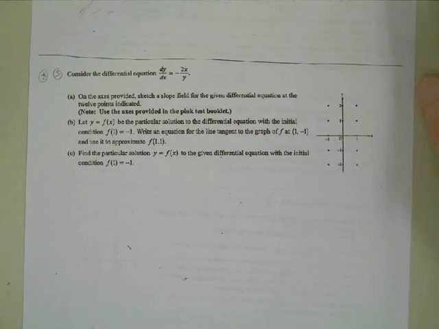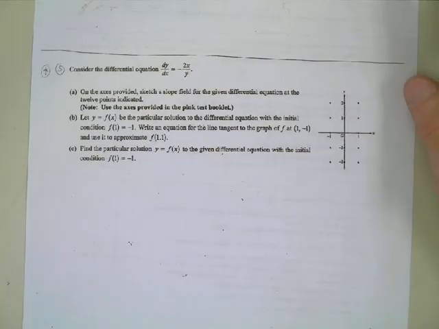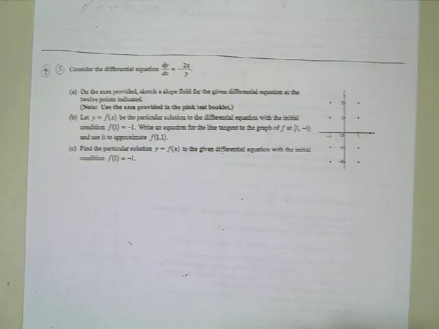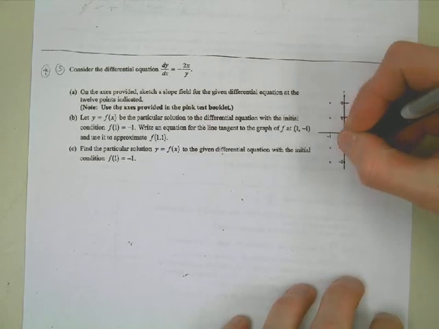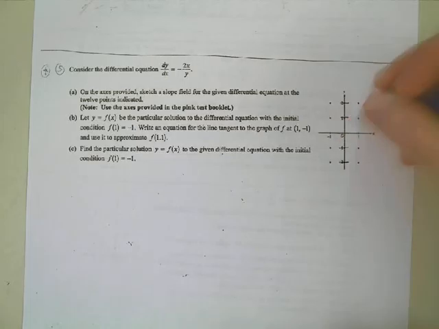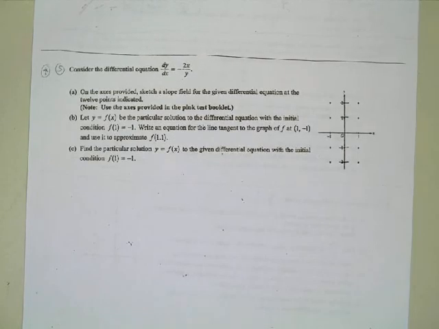Volunteers here. What are some ways we can do this easily? Ryan? Well, for all the values where x equals 0, it's going to be 0. So that's the y-axis, right? So all these slopes on the y-axis are going to be horizontal slopes. Then, you just figure out the slopes in one quadrant, and they all kind of mirror each other.